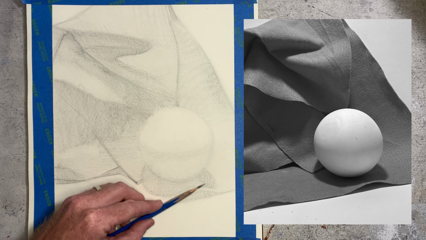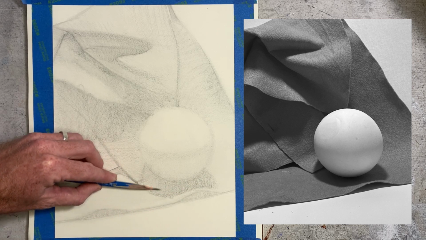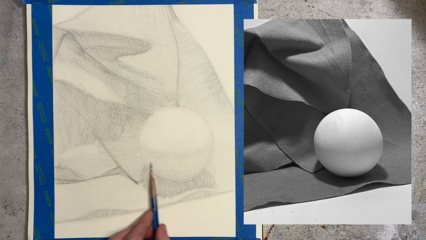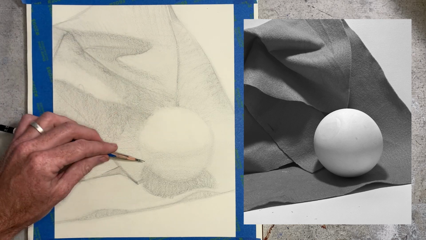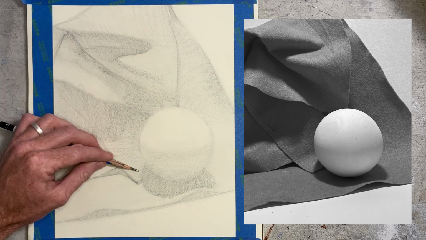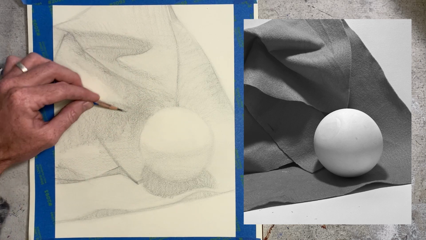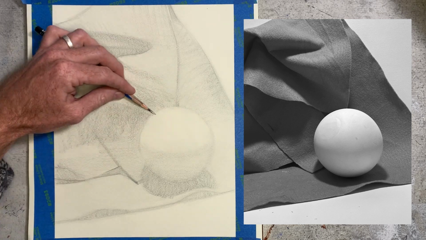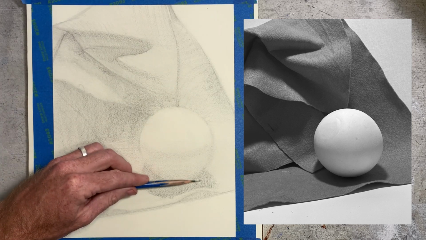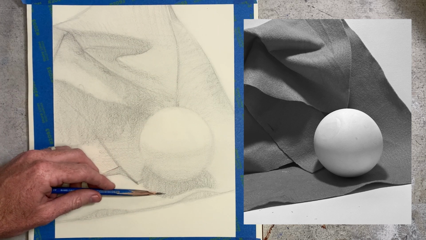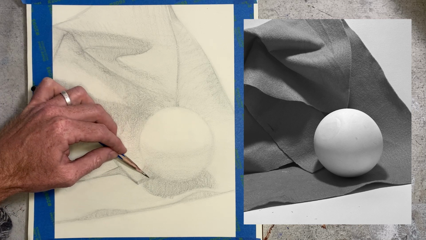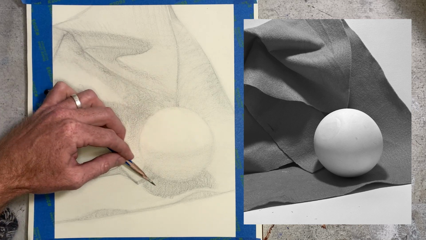This cast shadow here getting warped by that bump in the fabric. It's a really interesting detail I want to pay really close attention to, getting that shape right, and the values and the edges. So this might be the 4B pencil. With each pass, I get a little bit darker.